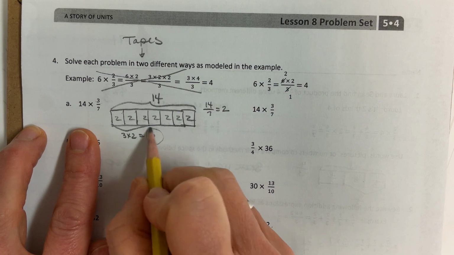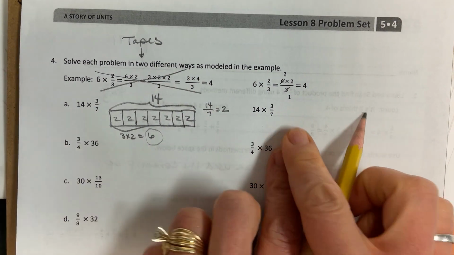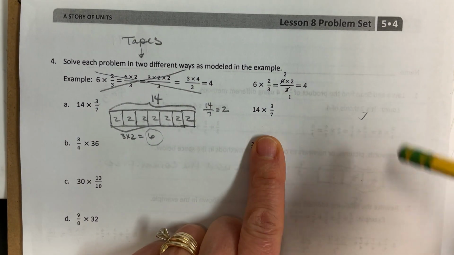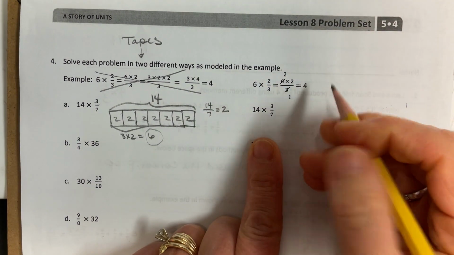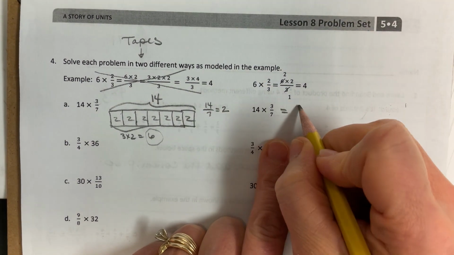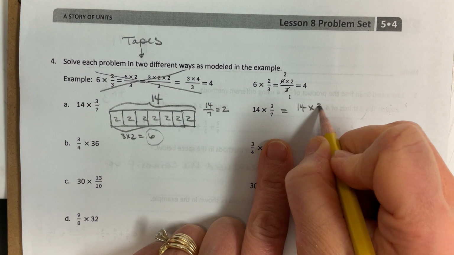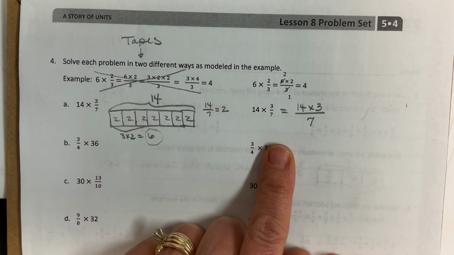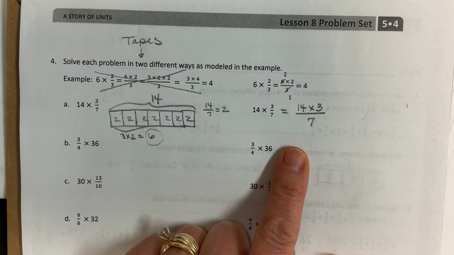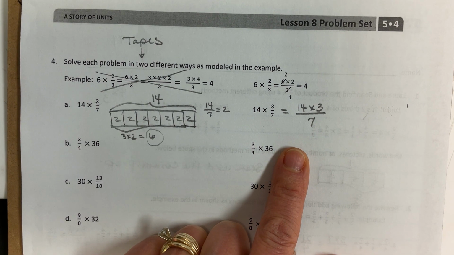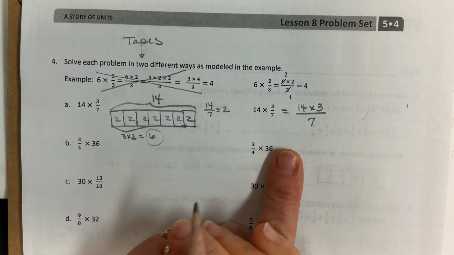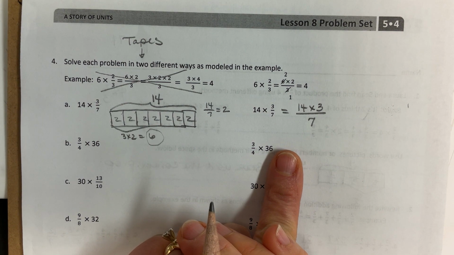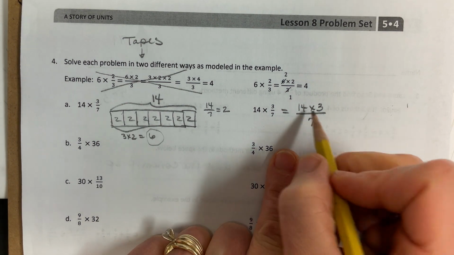Okay, now over here, I want you to practice it this way. If we have 14 copies of 3/7, that's like 14 times 3 in the top and a 7 in the bottom. Now, I'm going to show you something. 14 times 3, I don't particularly want to do in my head, so watch what you can do. You can simplify first, and this is a hugely important strategy.